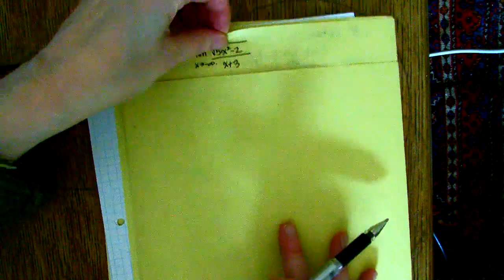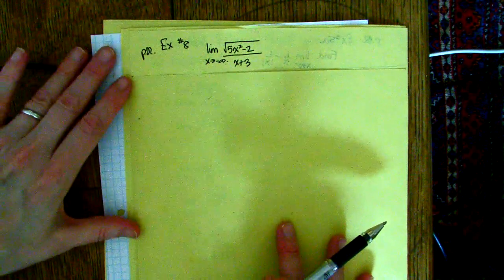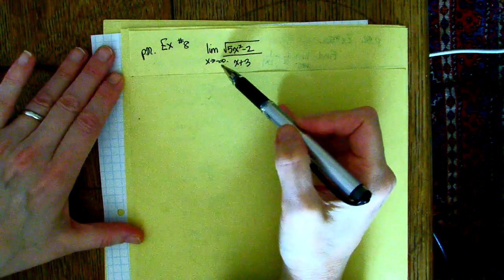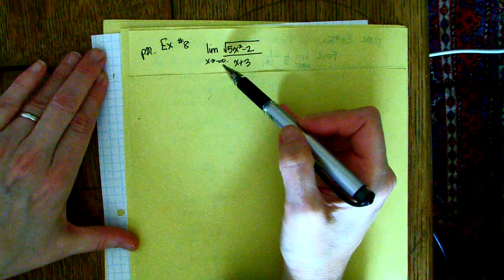Okay, let's do another one of these. So this is number 8 in the packet, example number 8. Pause the video and try it. Do notice that x is approaching -infinity here, and that makes a huge difference.